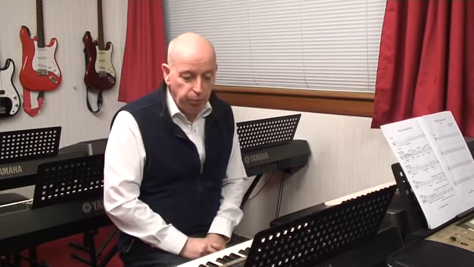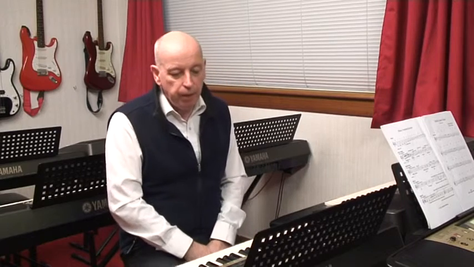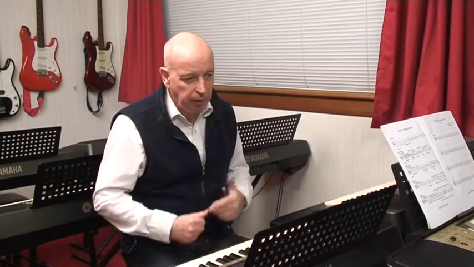Right, so this question about which keyboard to buy comes up all the time from students and parents as well. Yeah, there's so much choice, it's really difficult to know what to do. When you go into a music shop, it's the same with guitars as well. You look at a guitar, one guitar looks much the same as another. One would be £50, one could be £500. What's the difference between them?